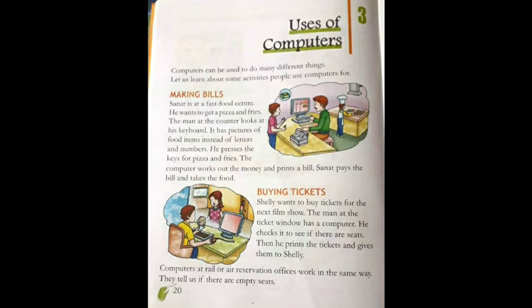Now, the second activity, buying tickets. Shelley wants to buy tickets for the next film show. The man at the ticket window has a computer. He checks it to see if there are seats. Then he prints the ticket and gives them to Sally.